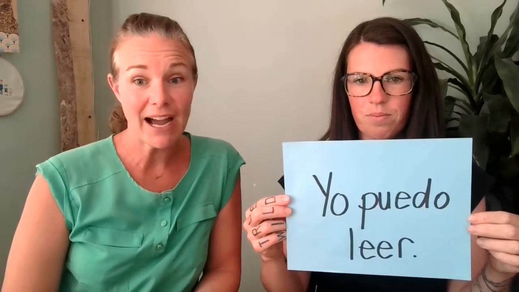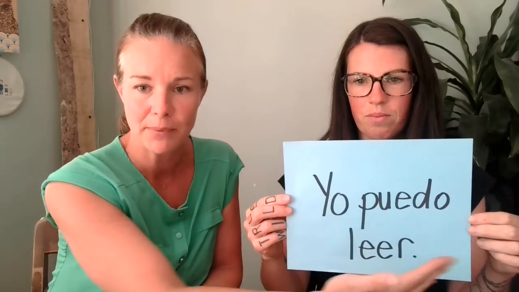Yo puedo leer. Now, if I asked you, I would say great decoding. You decoded each letter, you know its sound correlation, and you were able to decode this sentence. The next question is, what does it mean? And unless you have familiarity with the Spanish language, most people probably aren't 100% sure what yo puedo leer actually means. And it means I can read.